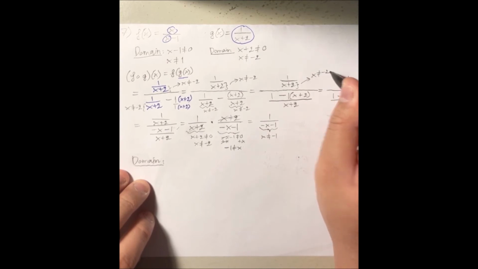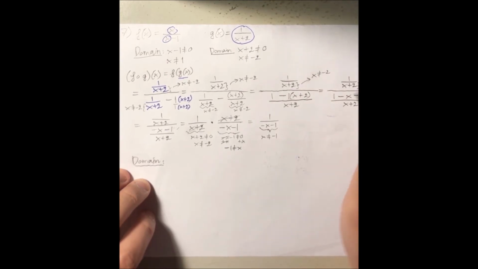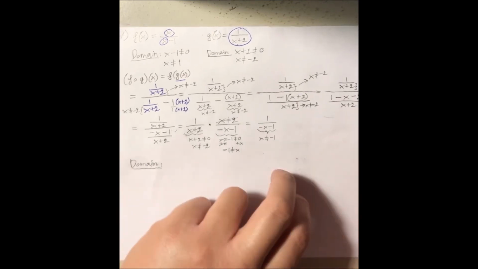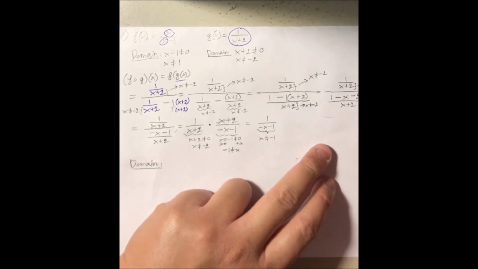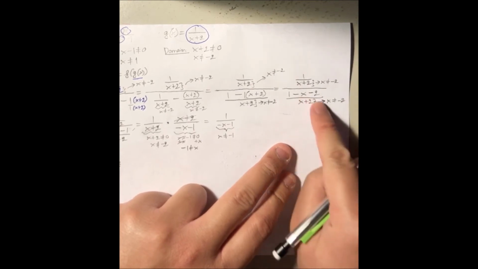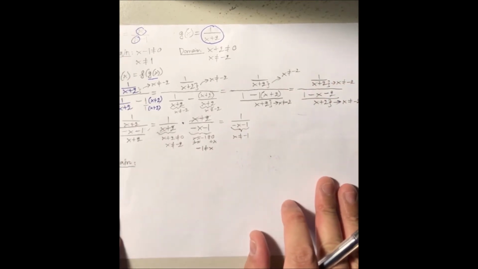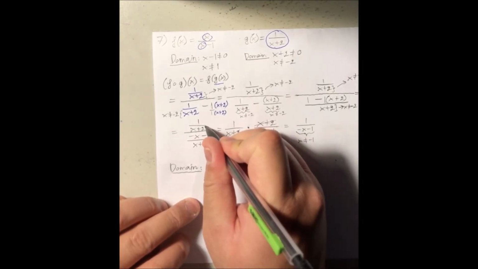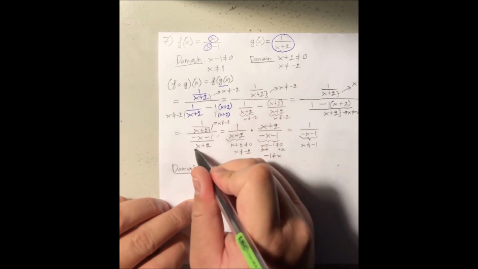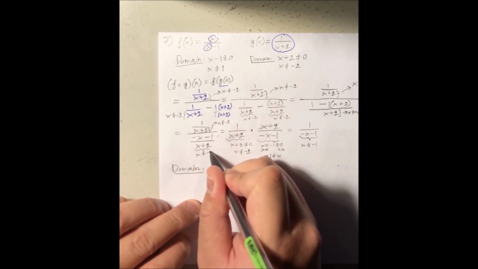X cannot be equal to -2. And this one right here, same thing. So x cannot be equal to -2 at this step. And same thing for this step. X cannot be equal to -2, and this right here, x cannot be equal to -2.